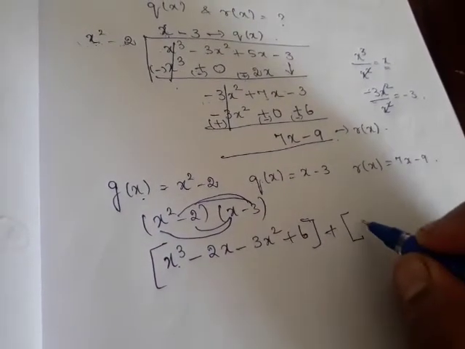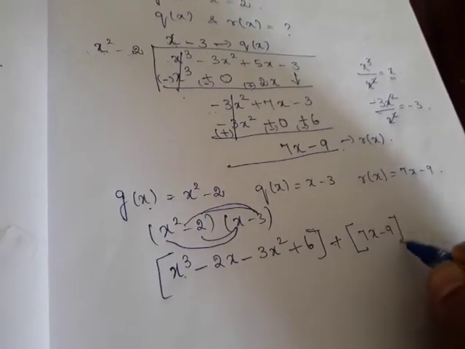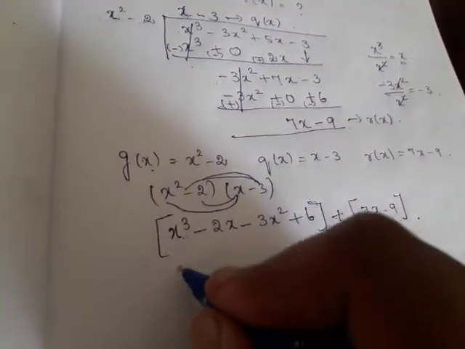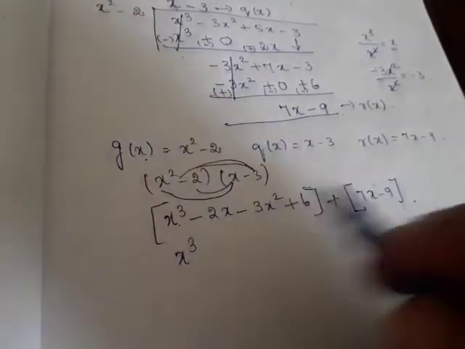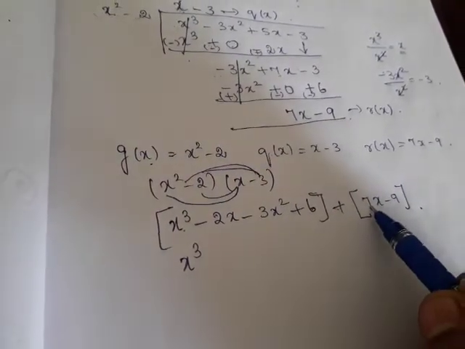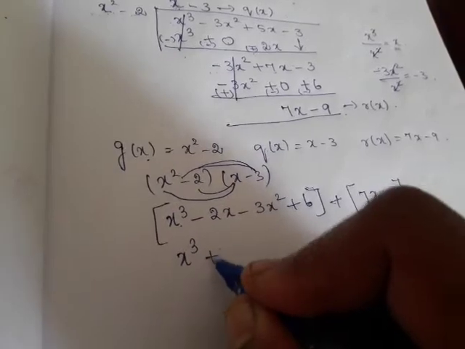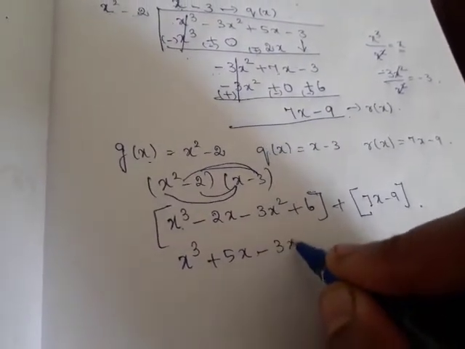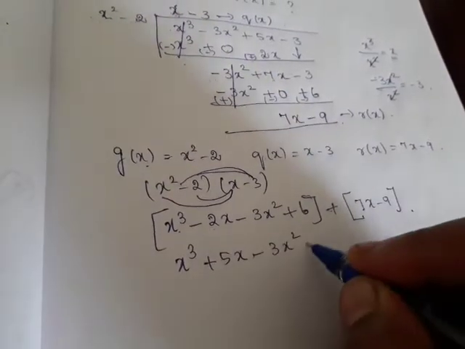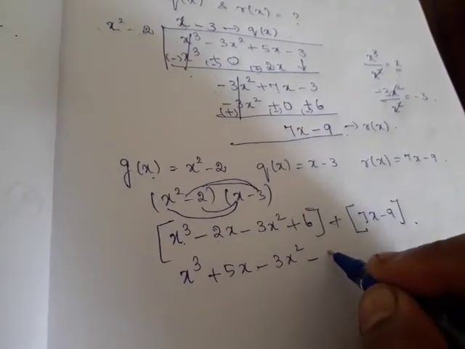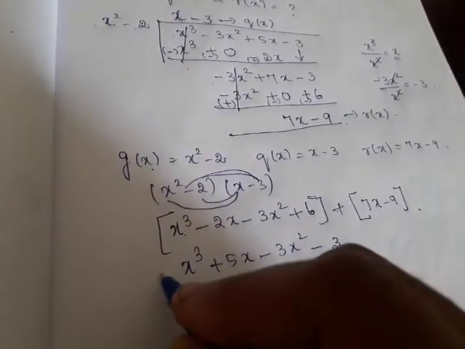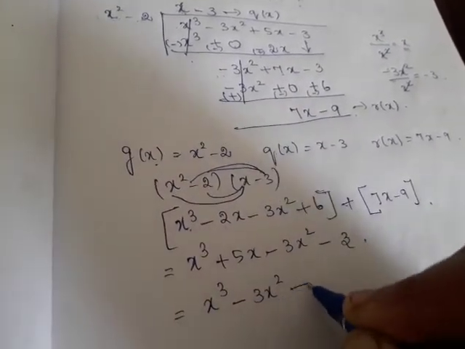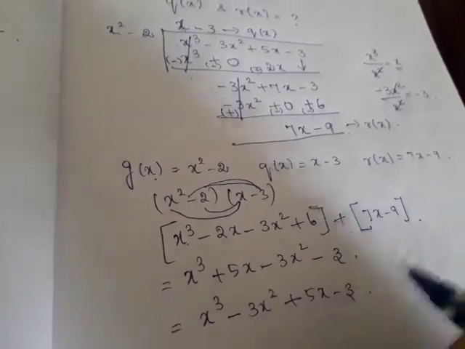What is our remainder? 7x minus 9. So if you add, what will we get? We have only one x cube term, and for the x term, plus 7x minus 2x will become plus 5x. Then for x square, we have only one term, and plus 6 minus 9 is minus 3. Let us rearrange it: x cube minus 3x square plus 5x minus 3.